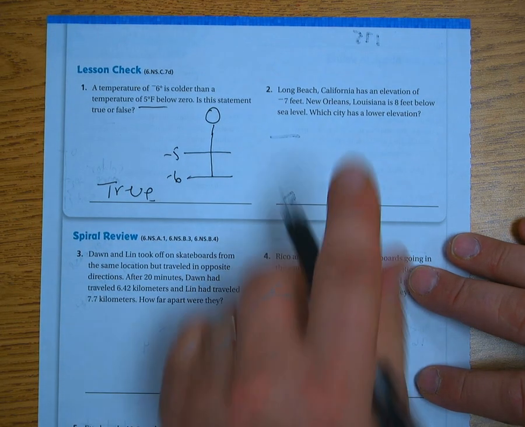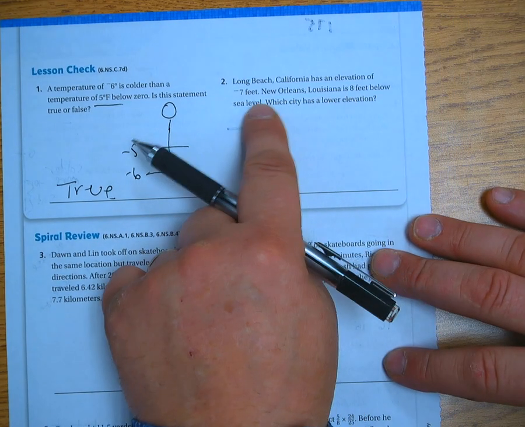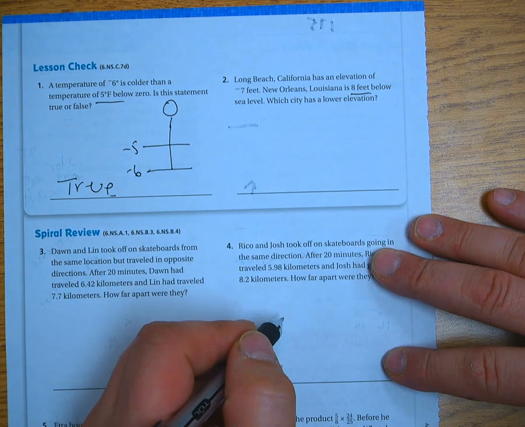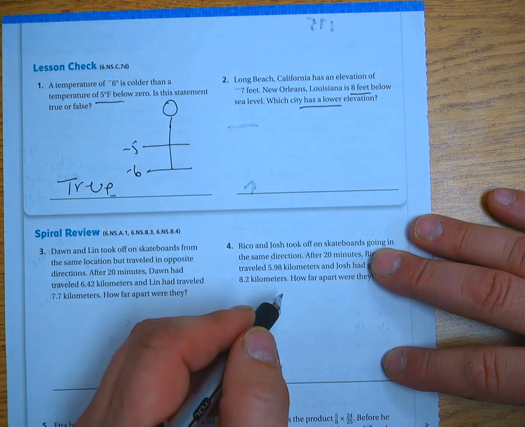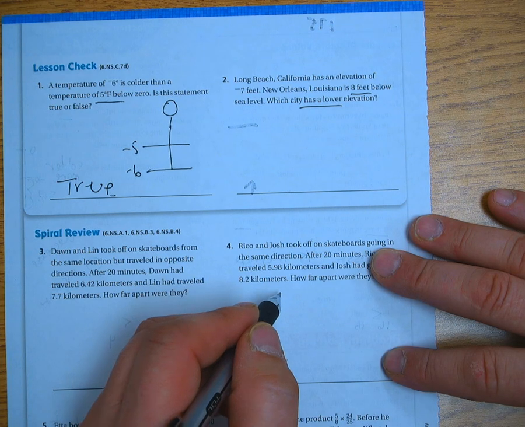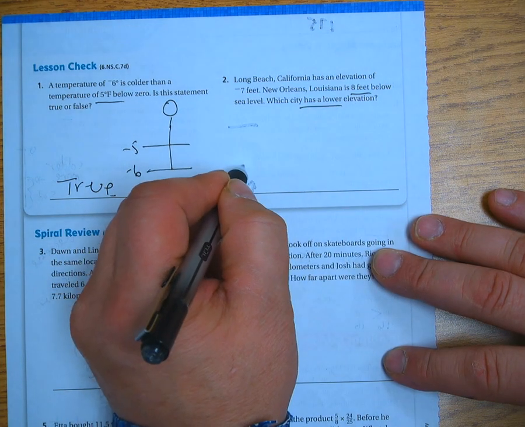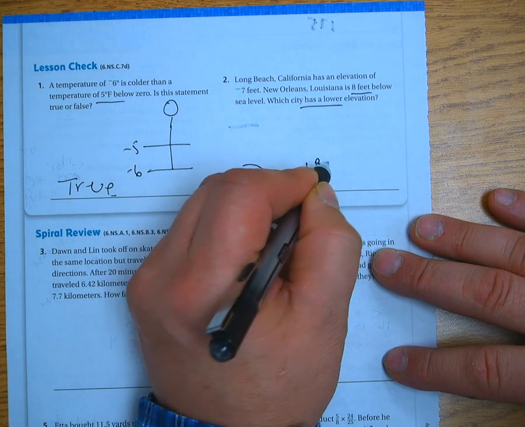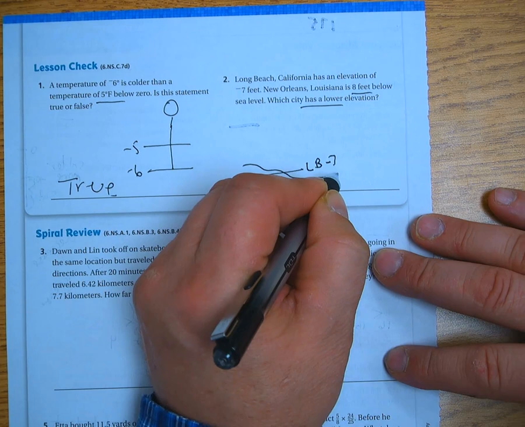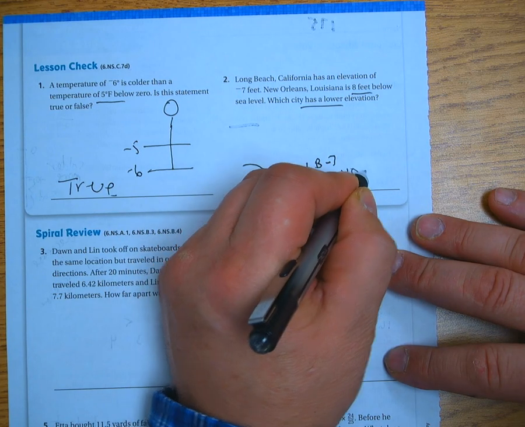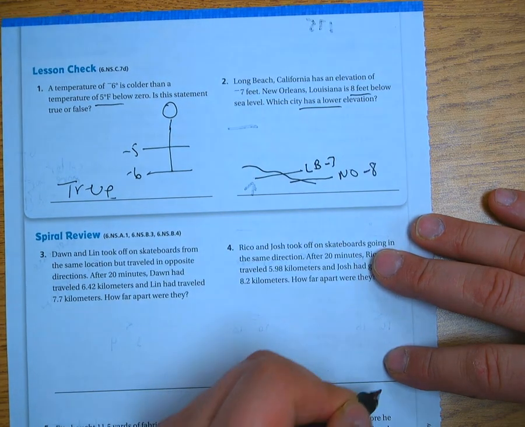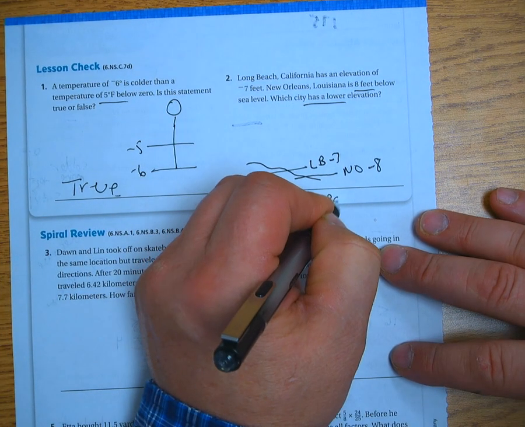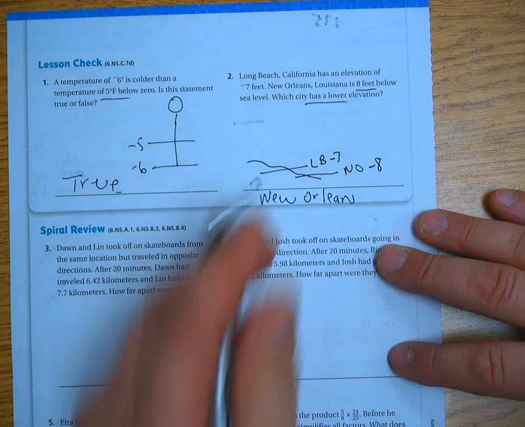It's colder. Long Beach, California has an elevation of -7 feet. New Orleans, Louisiana is 8 feet below sea level. Which has a lower elevation? So if we go down, here's Long Beach at -7. Here's New Orleans at 8 feet below, which is like saying -8. So the answer would be New Orleans is lower.